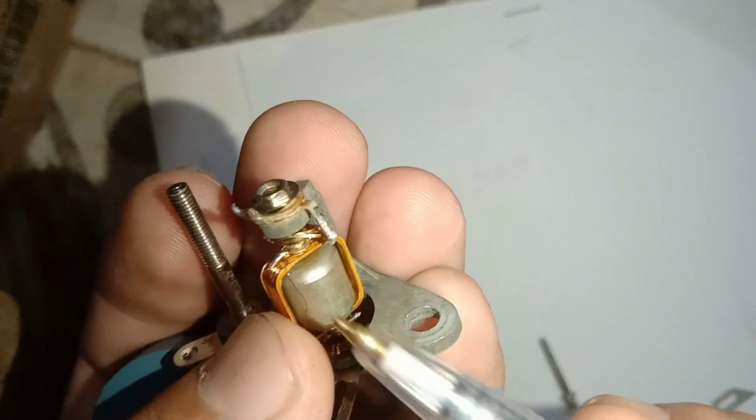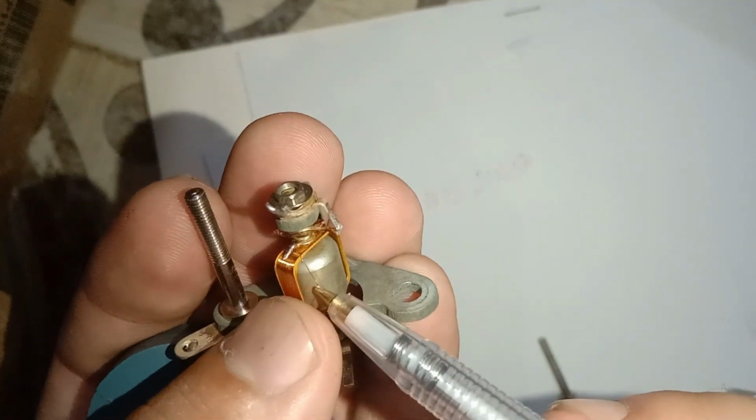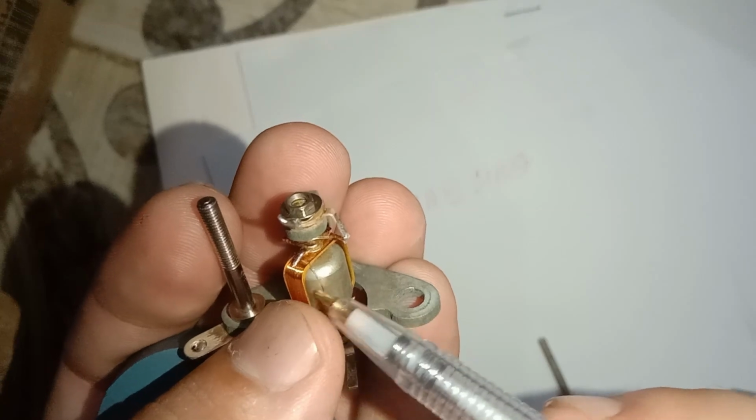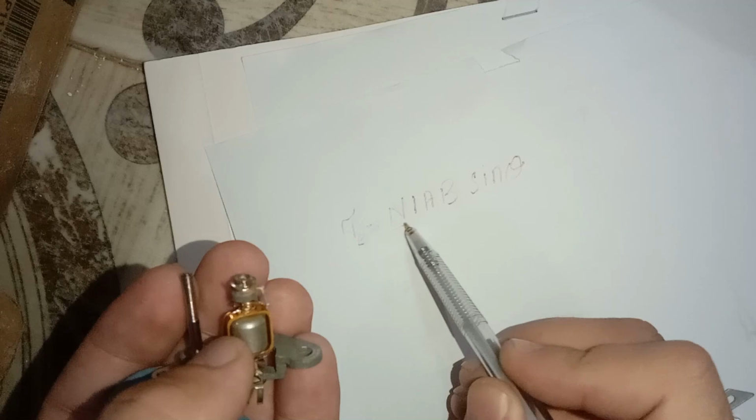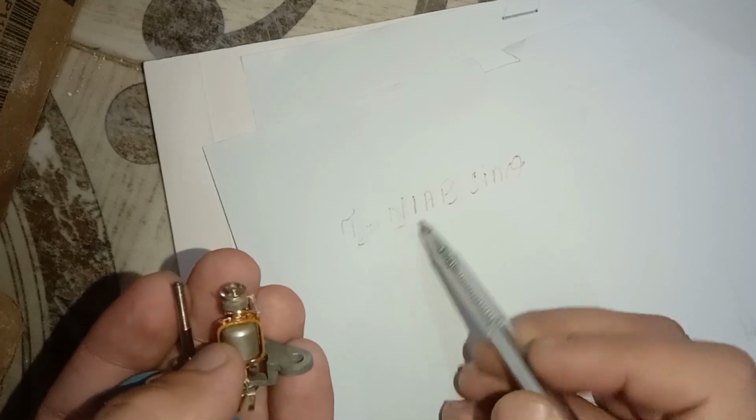This coil is made of a large number of conductor turns, so the number of turns we will put here.